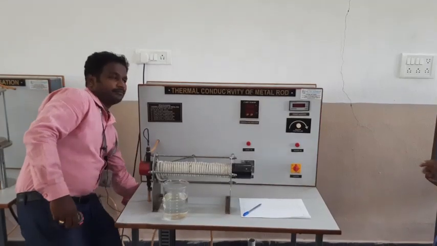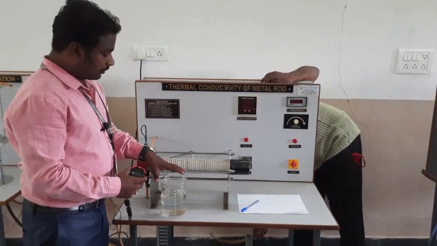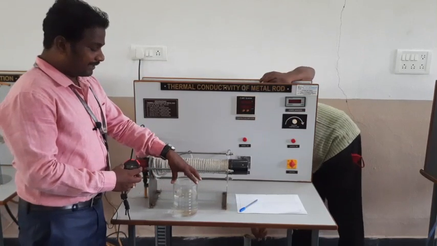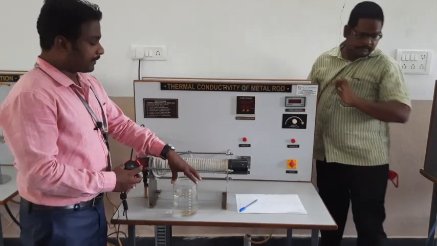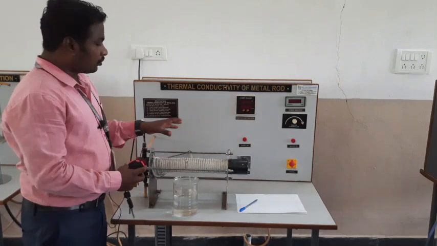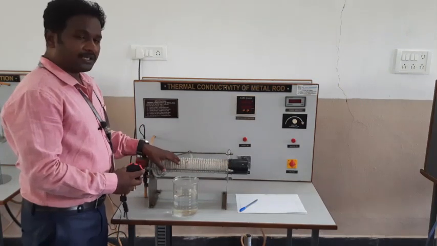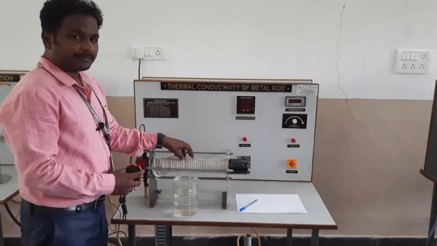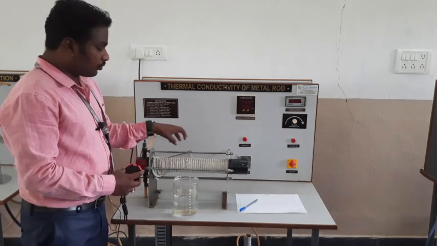After calculation, I am fixing the mass flow rate at 0.5 liters per minute. I am not varying the mass flow rate value here. I am maintaining the same 0.5 liters per minute mass flow rate throughout the process.